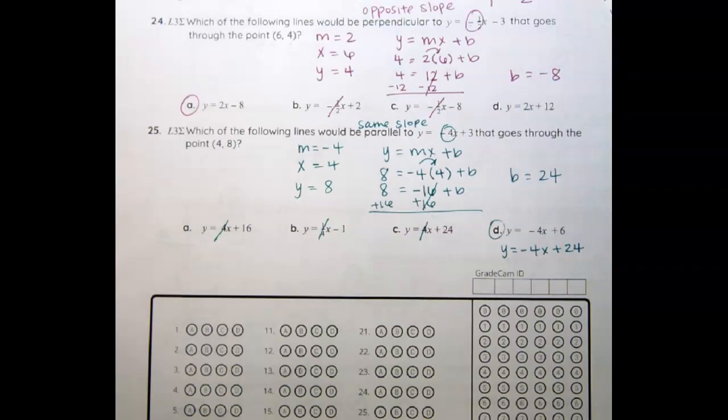All right, guys, so you just got an explanation of every single problem on this practice test. You need to make sure that you know how to do the ones that you got wrong correctly on Monday or Tuesday so that you can improve your grade. Good luck.